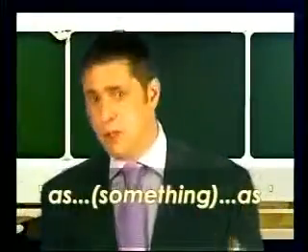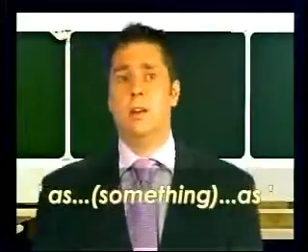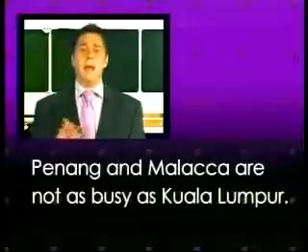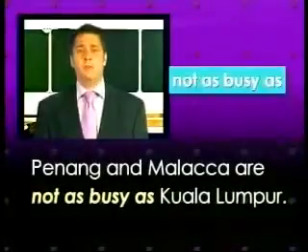When we use the phrase as something as, we show equality between the two things. They are alike. To make a negative sentence, all we need to do is to add the word not. Penang and Malacca are not as busy as Kuala Lumpur. When we compare things to show that they are unequal or not the same, we use other phrases.